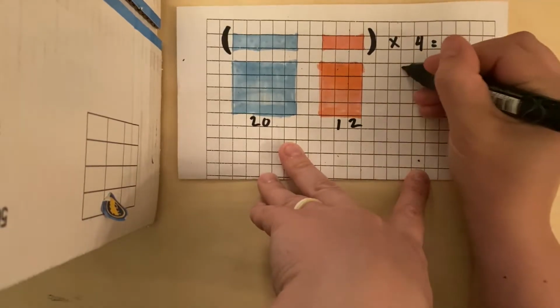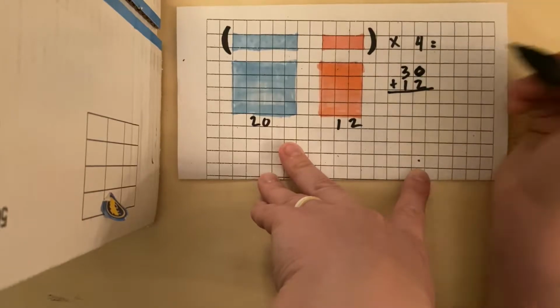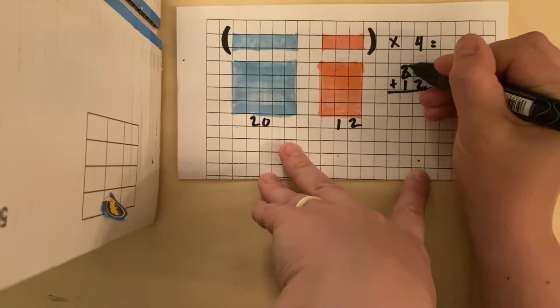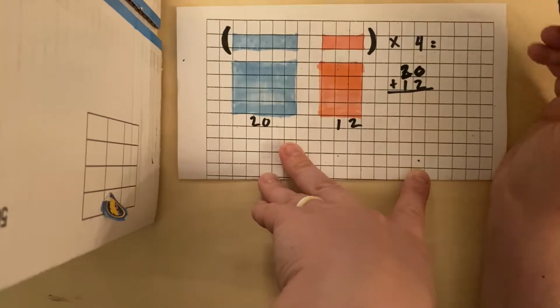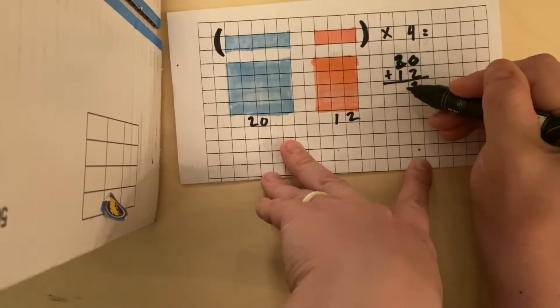Okay. Then we're going to come over here. And, oh, that's a 20, sorry. So we have 0 plus 2 is 2. 2 plus 1 is 3.